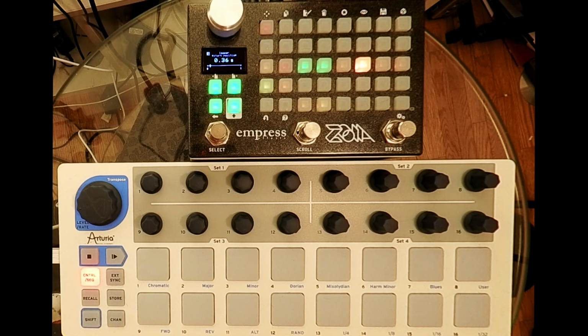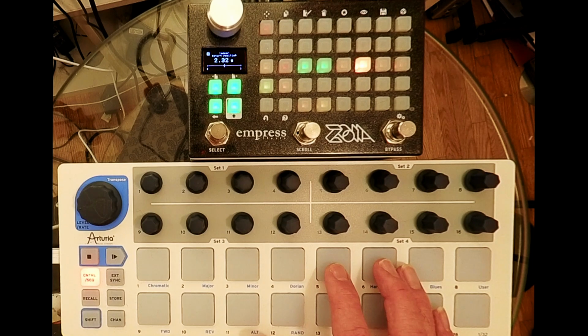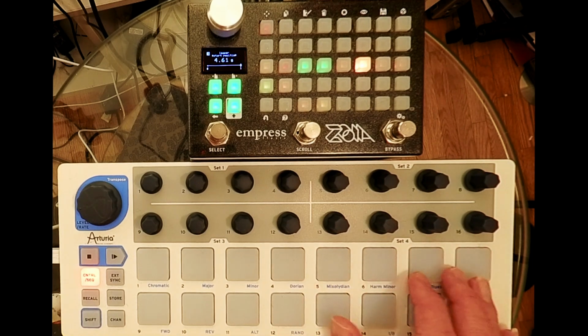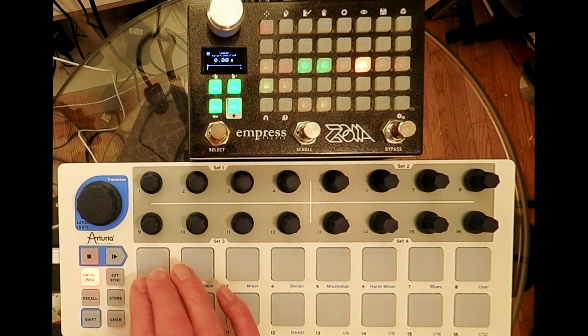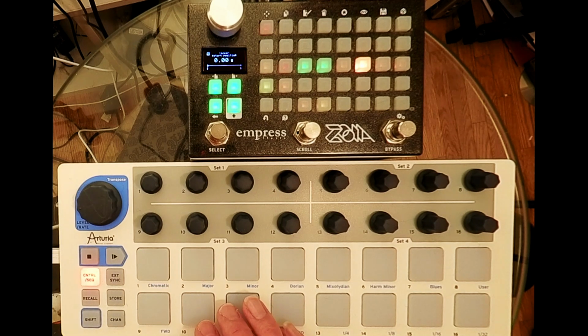And again, sometimes it takes a second before the window kicks in, which I think is really cool. There it goes. That's the very end. That's the very beginning.